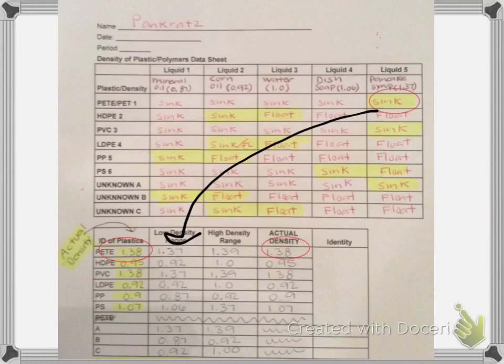And so I know that PET has a 1.38 density, so I'm going to make up my own high density range, and I'm just going to go 1/100th over what PET actually is. So PET is 1.38, so I'm going to say that my high density range is 1.39. I am only doing this for PET and PVC, and the reason for that is because we did not test it with a liquid that had a higher density than PET. So that's the only weird one there.